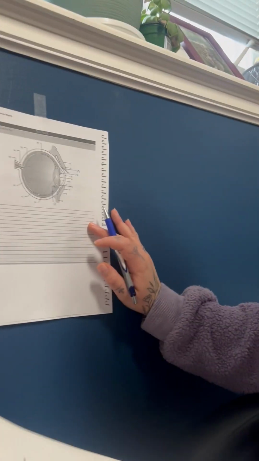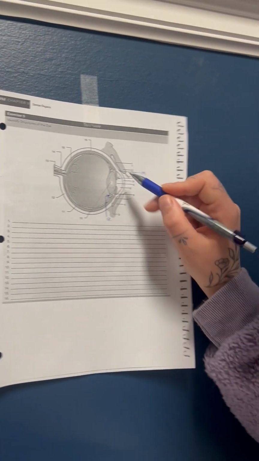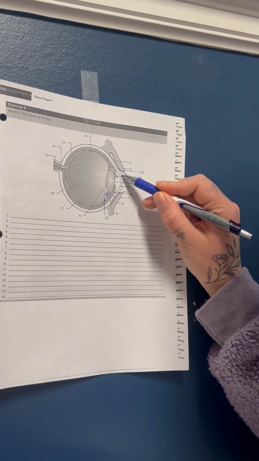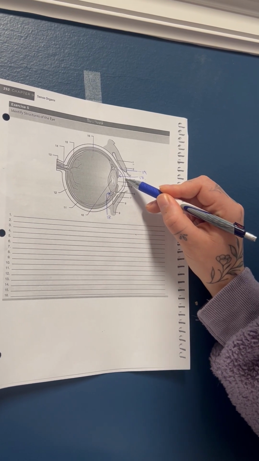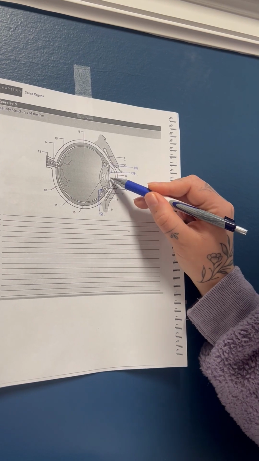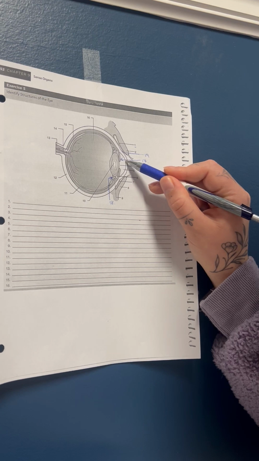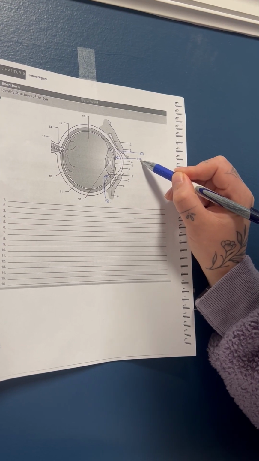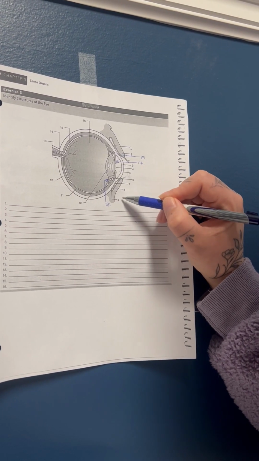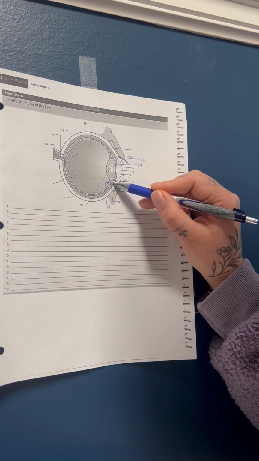So then if we move on to the eye here, we have our cornea. So our cornea would be number 3, that is the outer layer here. The pupil would be number 4, so it's the space in between the iris here. Which the iris I've labeled as number 17. The ciliary body would be labeled here as number 9, so it's kind of this part here.